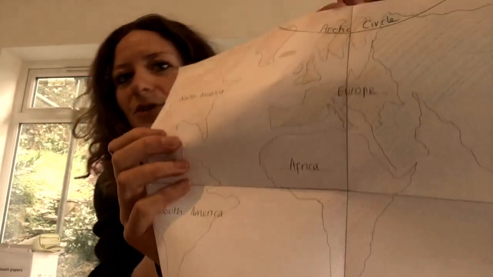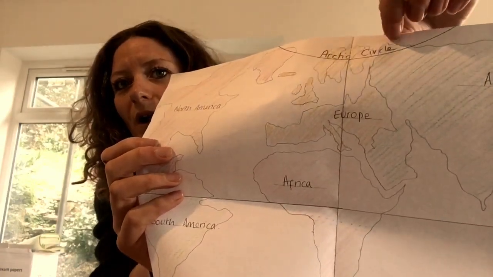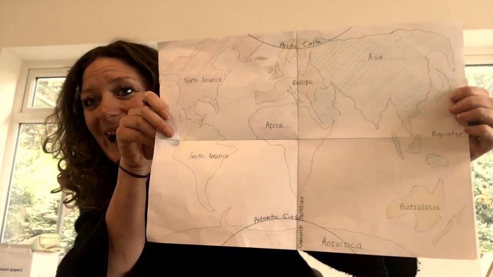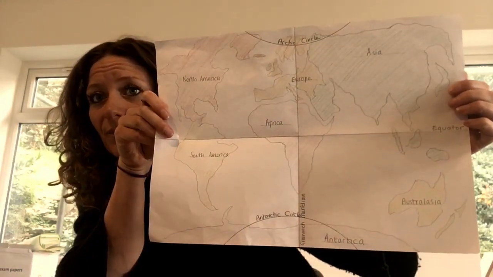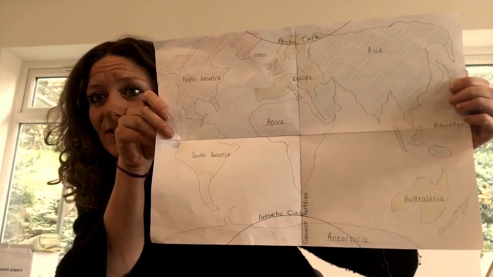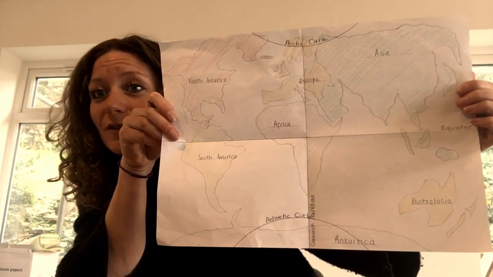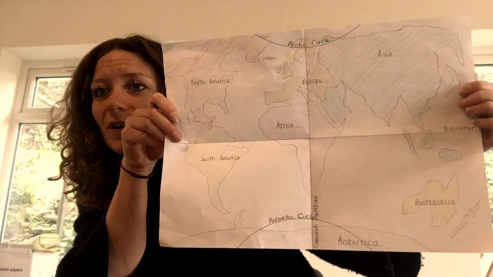Now, the other one at the top, we call that one the Arctic Circle. So, the one at the top, we're going to write the word Arctic Circle. So, what you've got is the Antarctic Circle at the bottom and the Arctic Circle at the top. Okay? Draw those on, write those labels on, and I'll see you back here in a second.